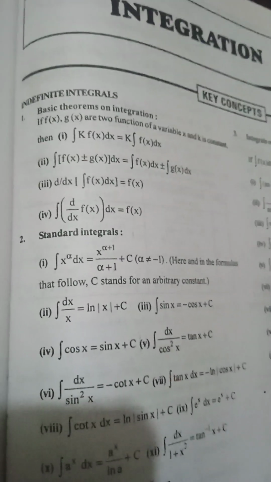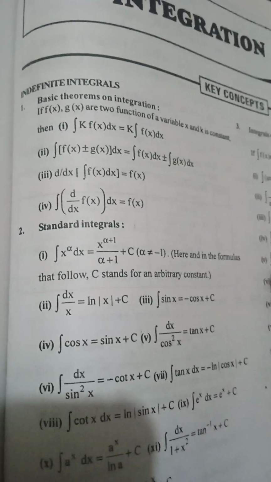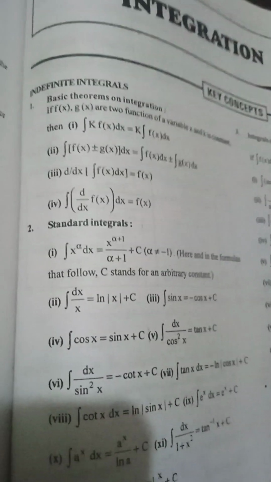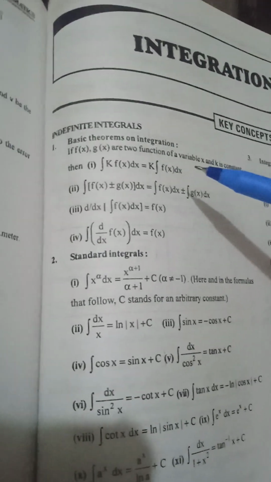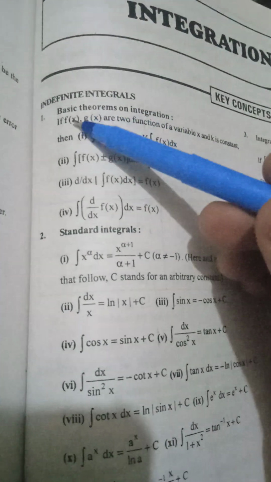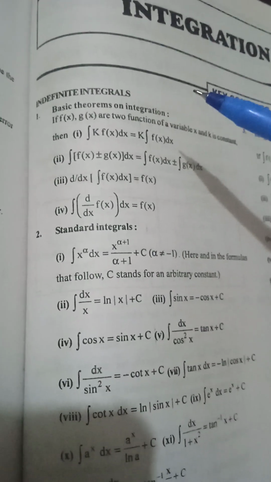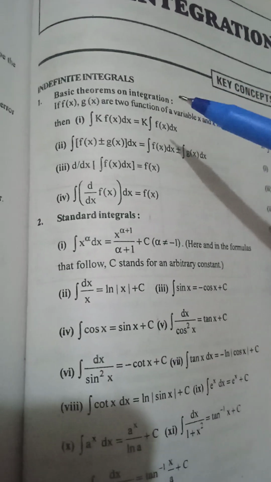Here in this book, I've taken some basic book for the explanation of this integration. Let's see. Here we have two functions, f(x) and g(x), in which the variable is x, obviously.